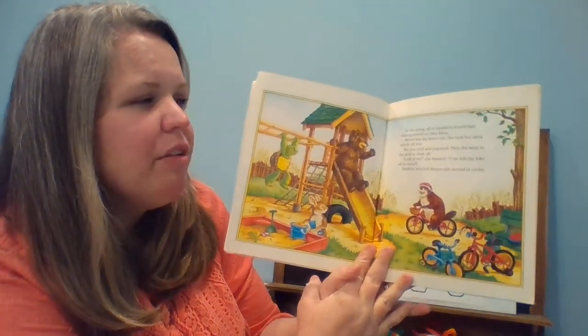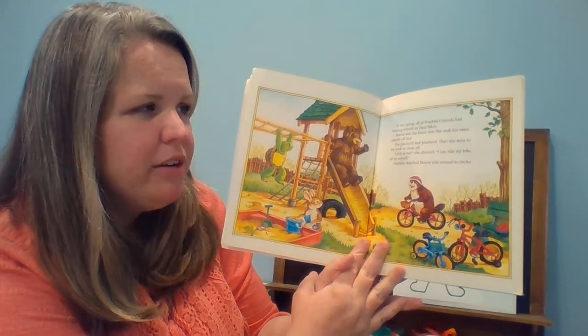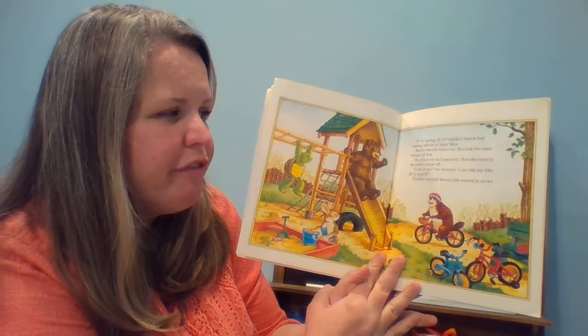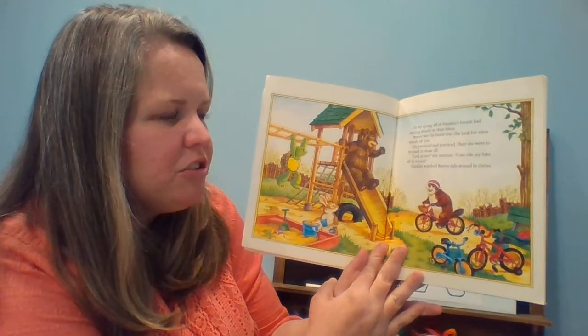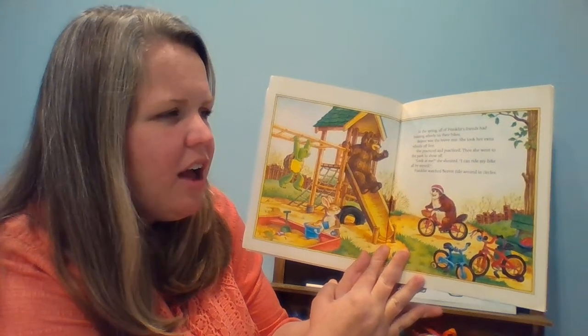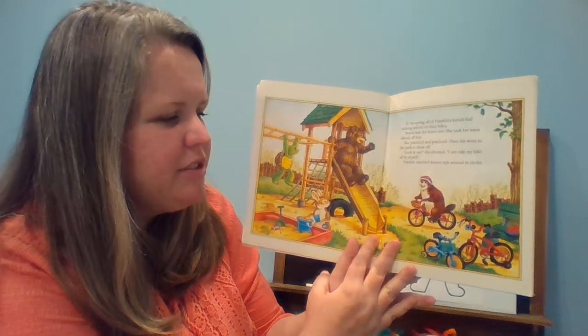In the spring, all of Franklin's friends had training wheels on their bikes. Beaver was the brave one. She took her extra wheels off first. She practiced and practiced. Then she went to the park to show off. "Look at me," she shouted. "I can ride my bike all by myself." Franklin watched Beaver ride around in circles.